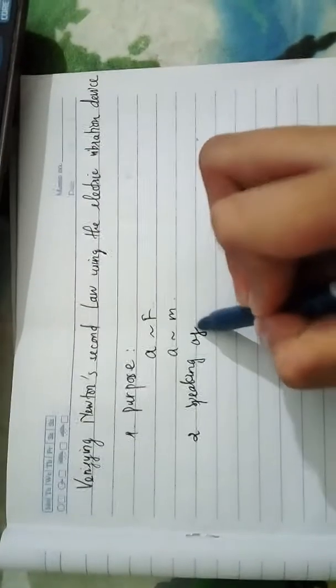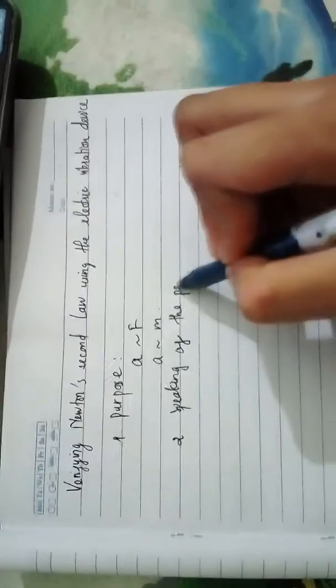Second is posing of the problem. To account for this clearly, the question posed to students should be: what is the relationship between the acceleration and the force acting on the object and its mass? Next is presentation.